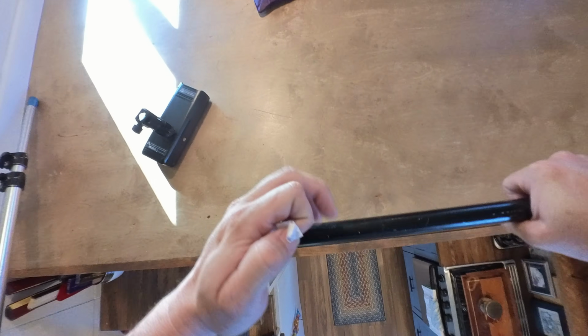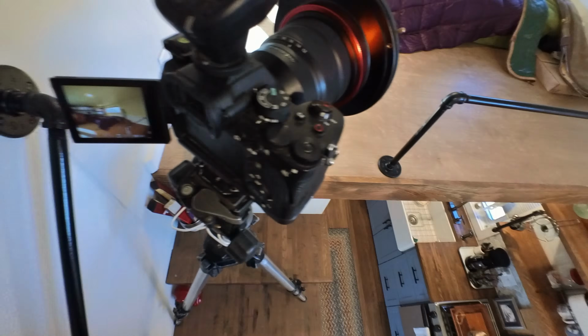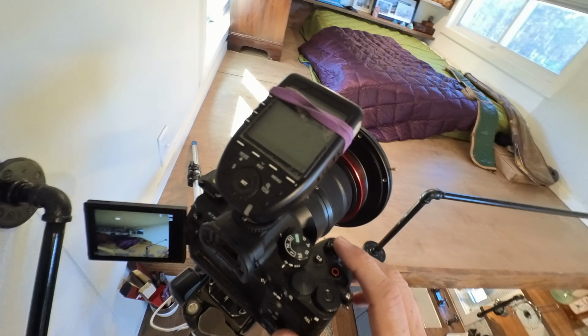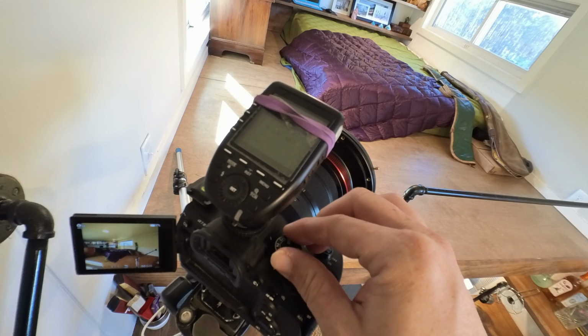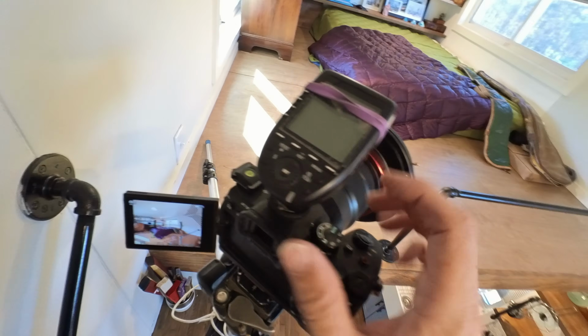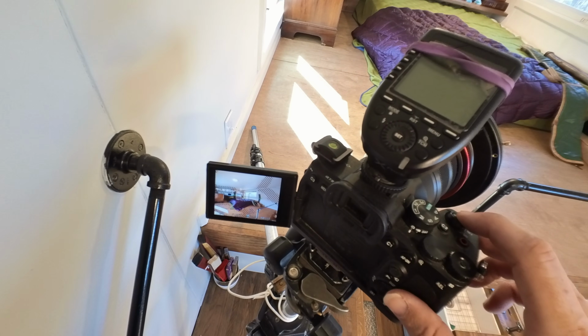And let's get rid of this piece of paper. We'll put that in my pocket. And we'll do this all again. This time we'll start with the pop since we're already on that setting. There we go. Now back to the 5-stop bracket.